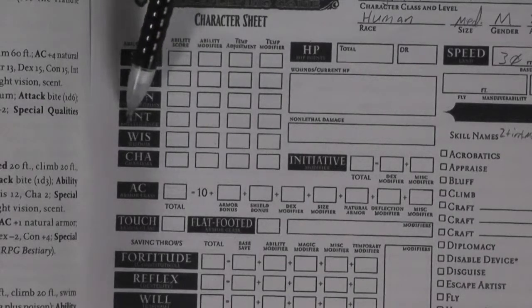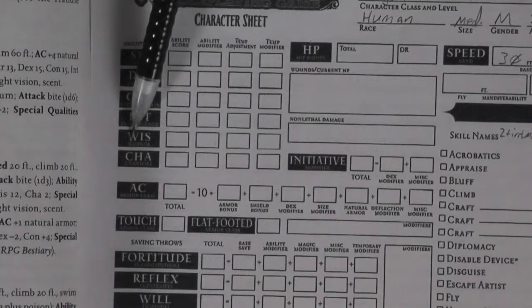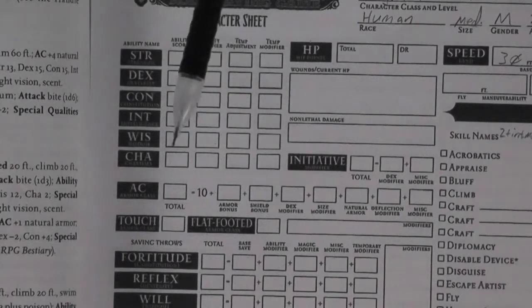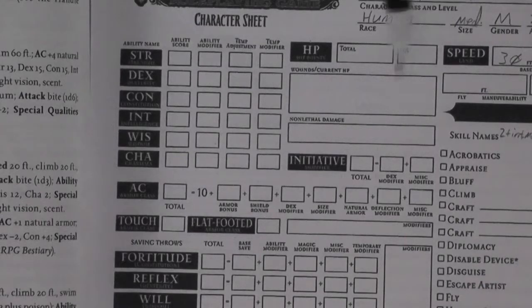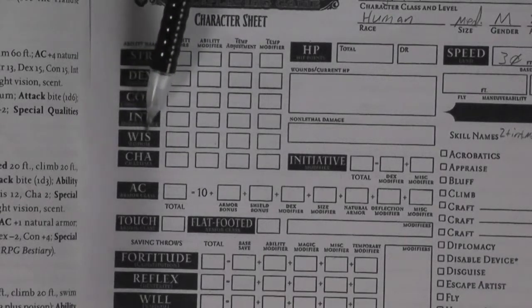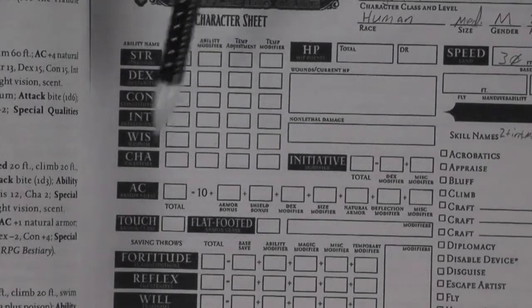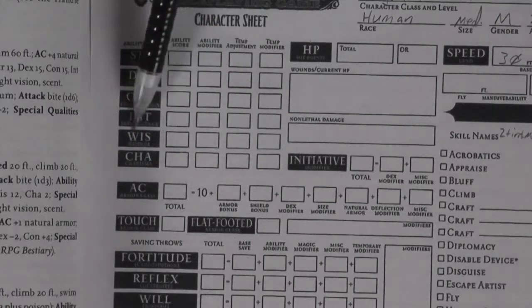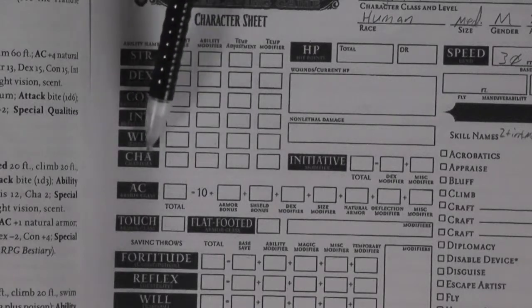Intelligence is how smart you are, obviously. Wisdom is basically your ability to know what to do, or what someone is thinking, or know what's around you. Also, wisdom is connected to perception, and perception is a skill that you use basically all the time.